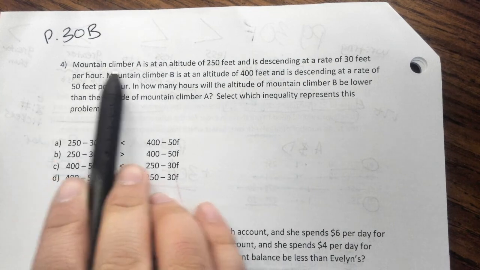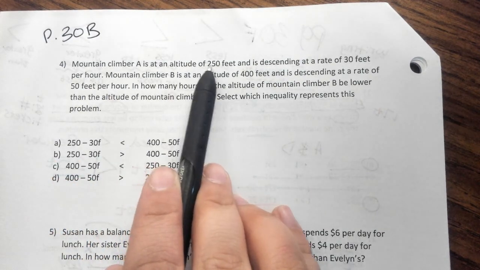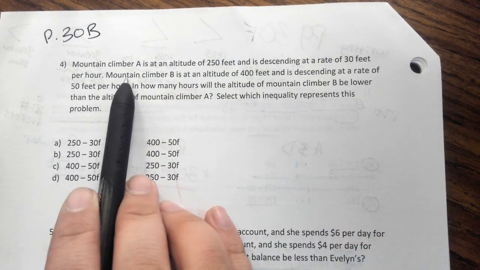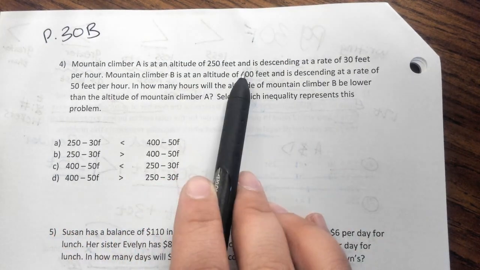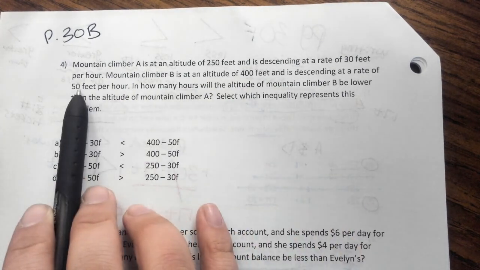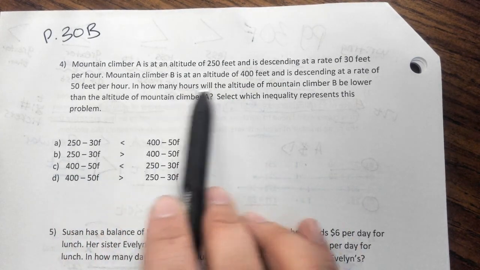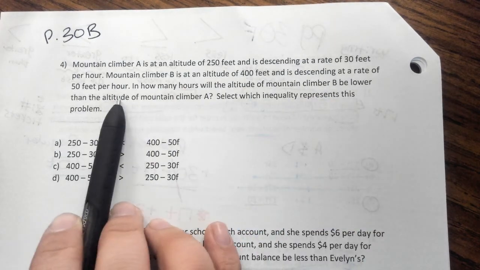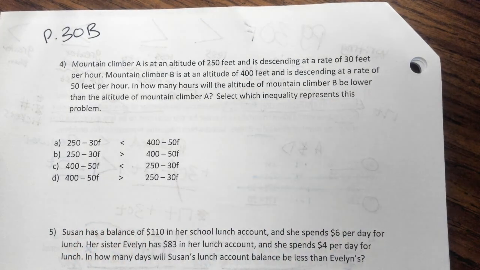Number 4 says, mountain climber A is at an altitude of 250 feet and is descending at a rate of 30 feet per hour. Mountain climber B is at an altitude of 400 feet and is descending at a rate of 50 feet per hour. In how many hours will the altitude of mountain climber B be lower than the altitude of mountain climber A?